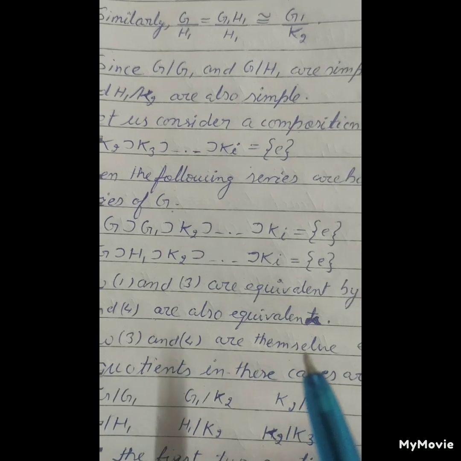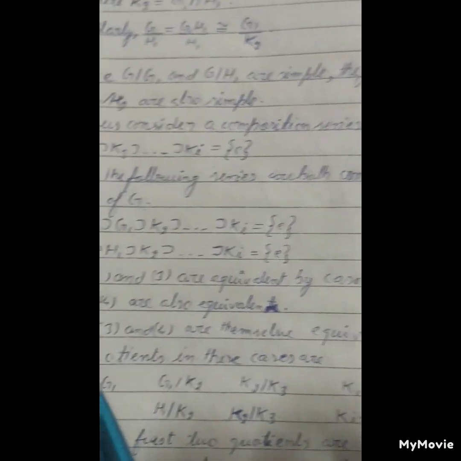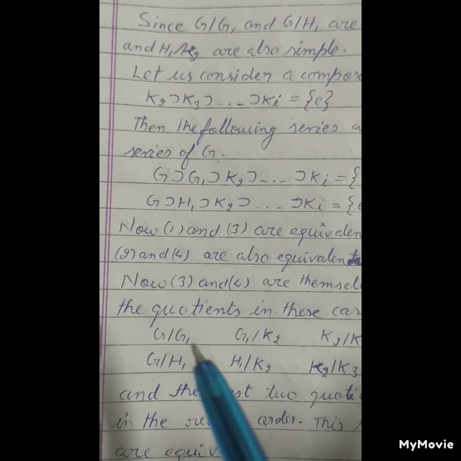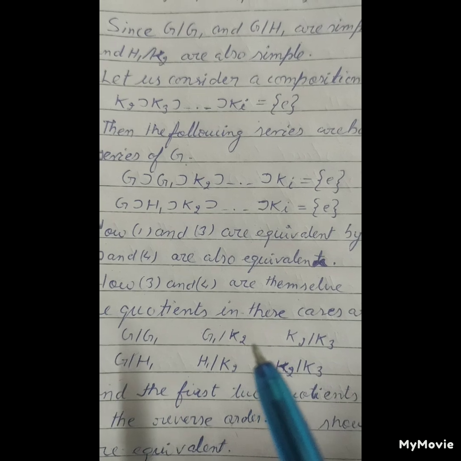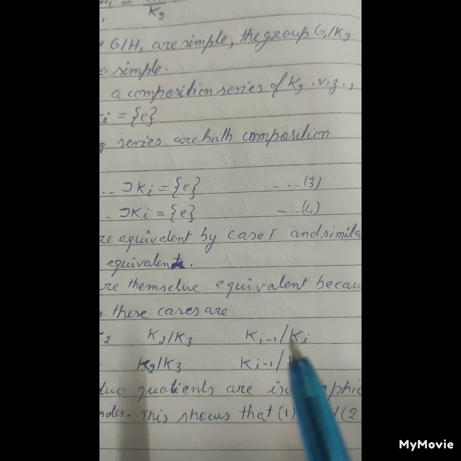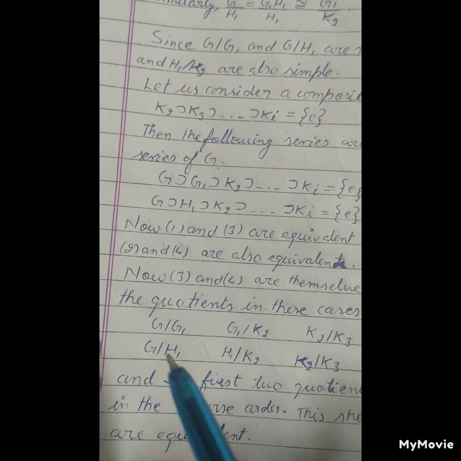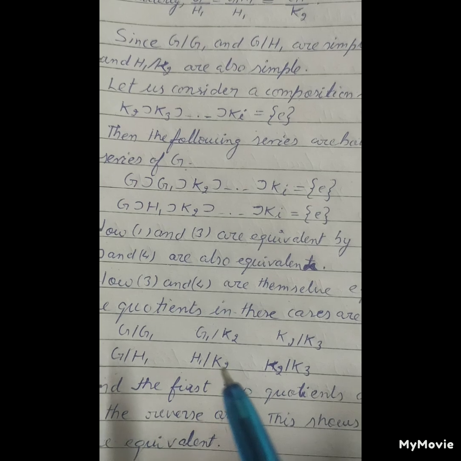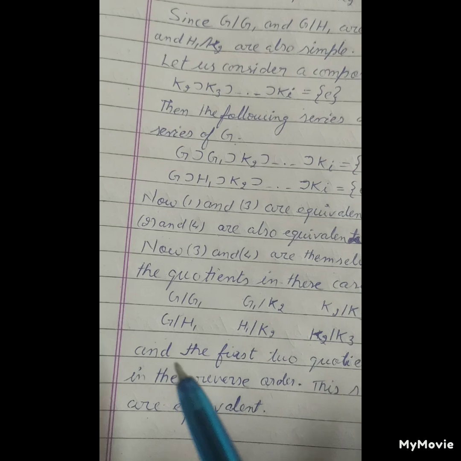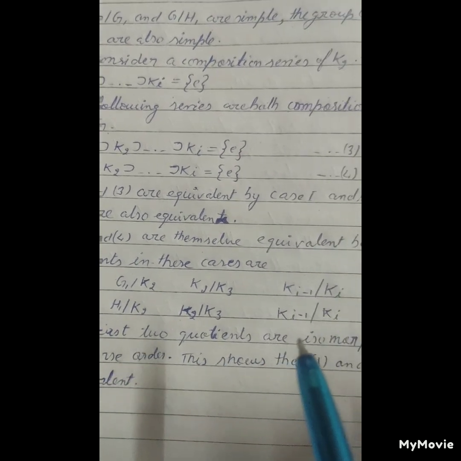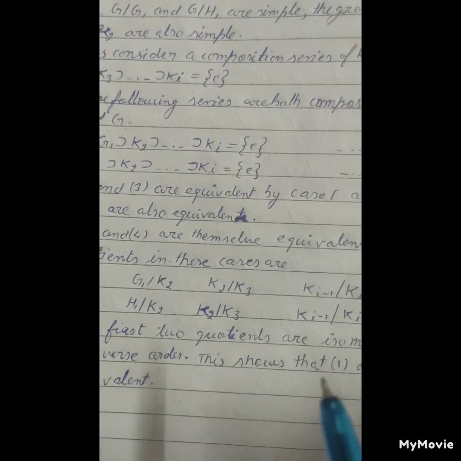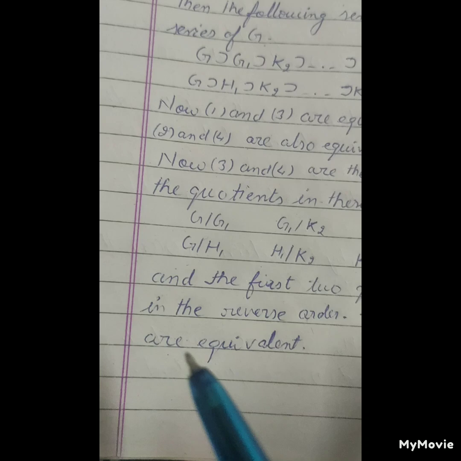Now 3 and 4 are themselves equivalent because the quotients in these cases are G/G1, G1/K2, K2/K3, ..., K(i-1)/Ki, and G/H1, H1/K2, K2/K3, ..., K(i-1)/Ki, and the first two quotients are isomorphic in the reverse order. This shows that 1 and 2 are equivalent.